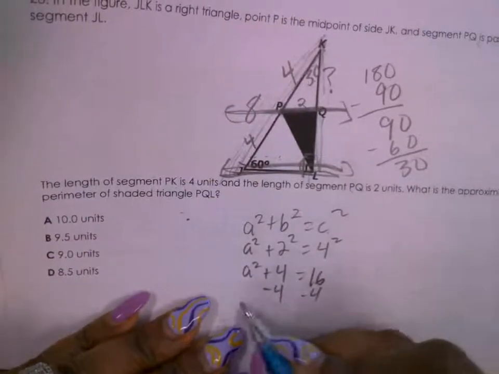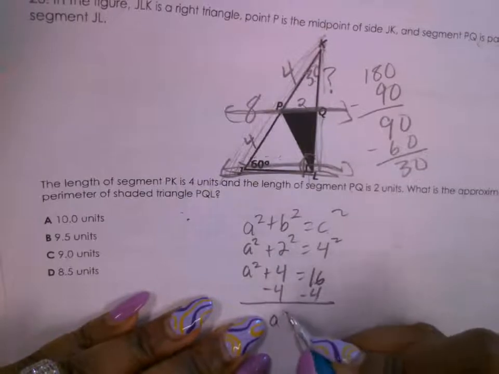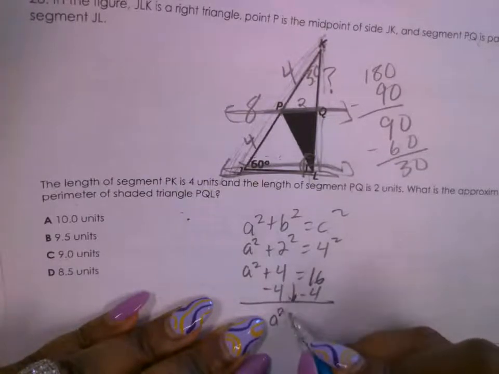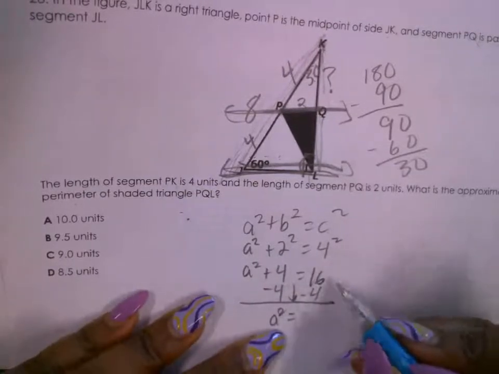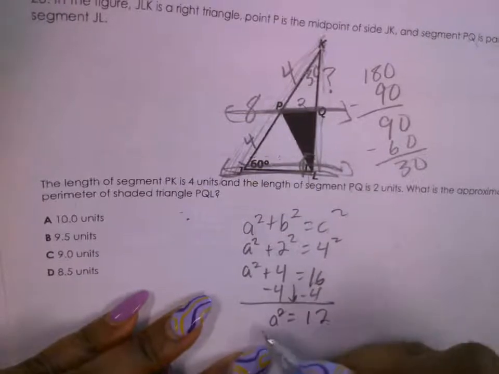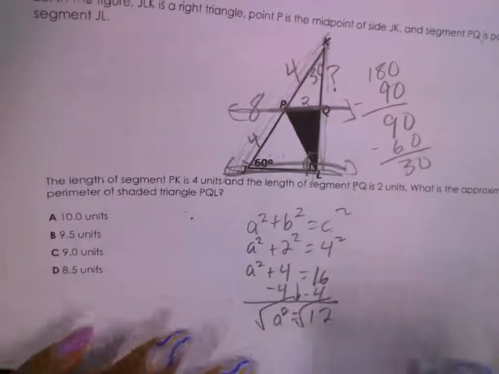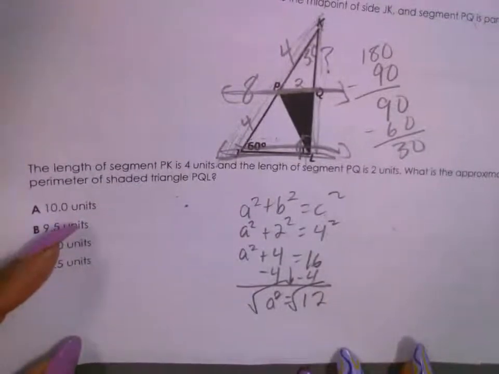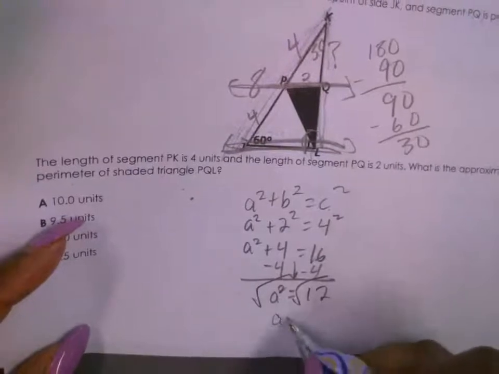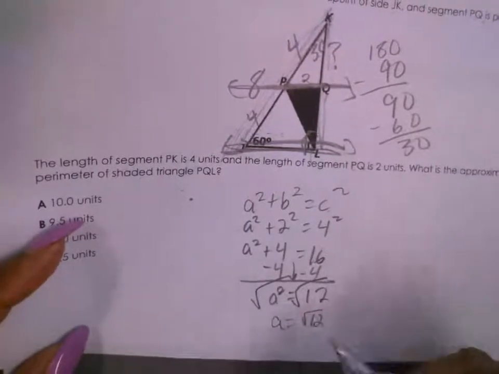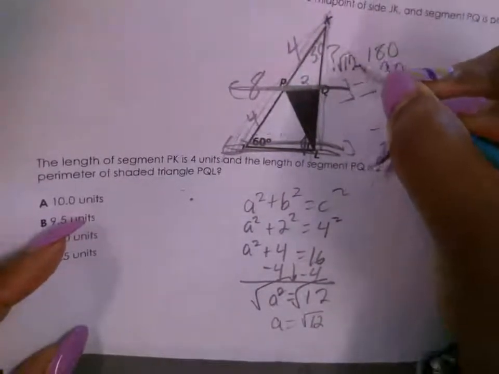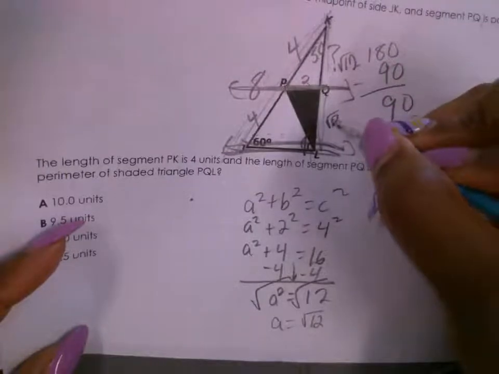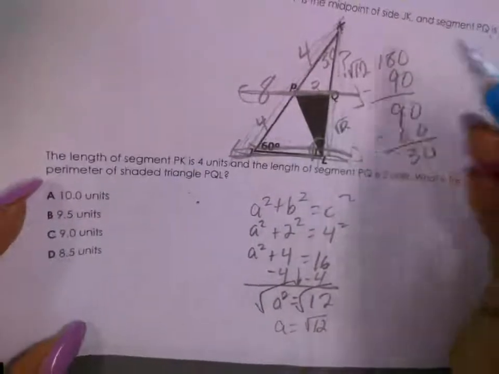So when you subtract 4 here, this is going to give you 12. So this is the square root of 12. Okay, so this is the square root of 12.